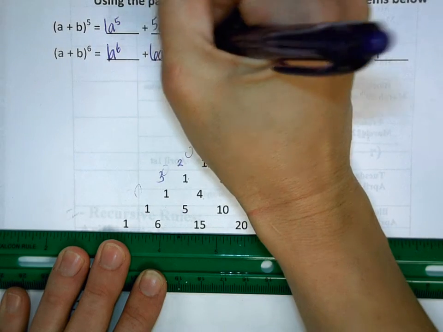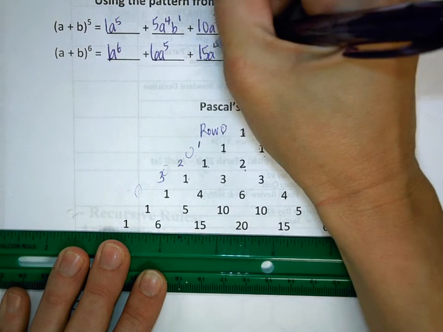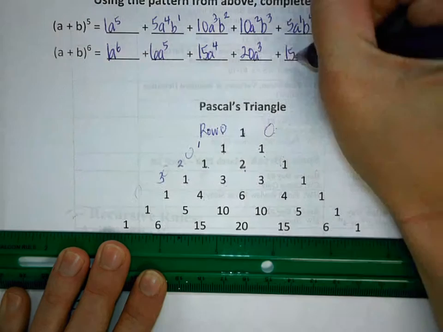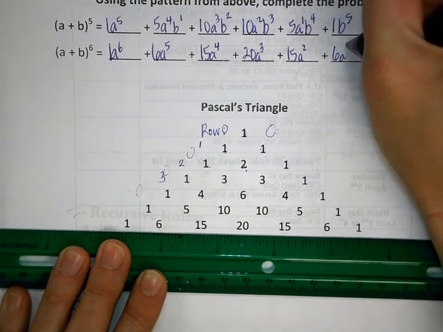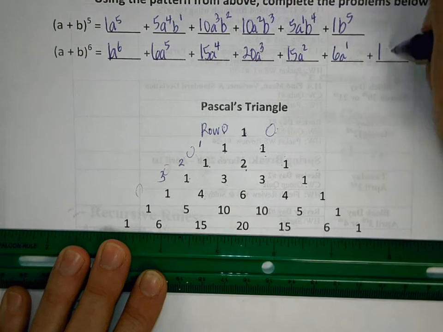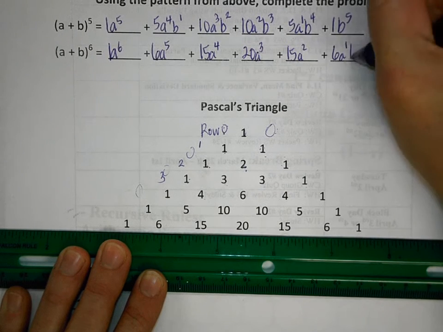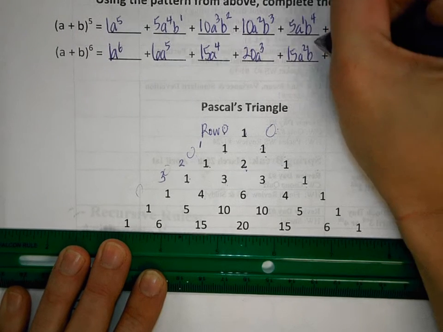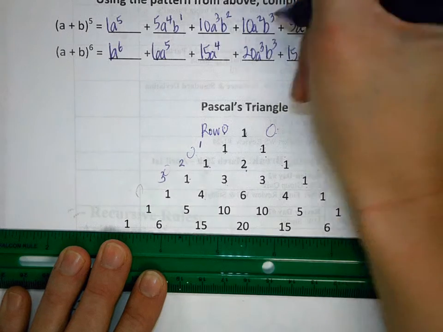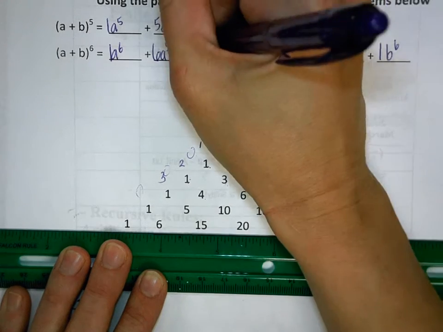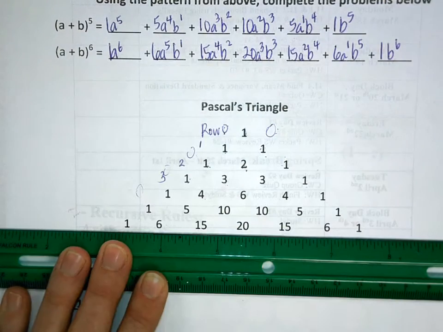6, then a to the 5th, a to the 4th, a to the 3rd, a to the 2nd, a to the 1st, a to the 0, which I don't write, and then I go backwards, and this is going to start with b to the 6th, b to the 5th, b to the 4th, 3rd, 2nd, 1st, and 0, which I don't write.